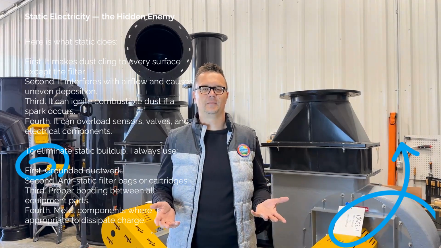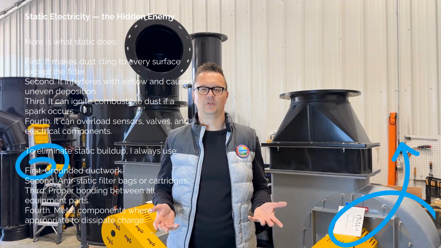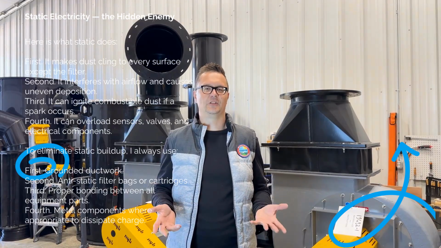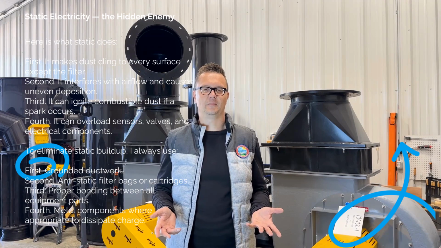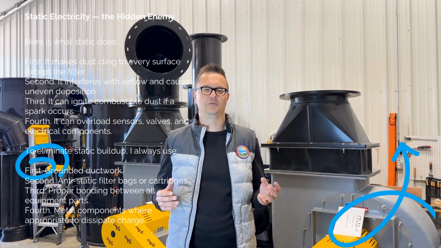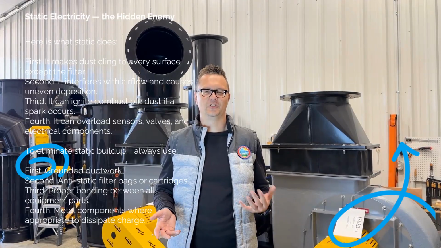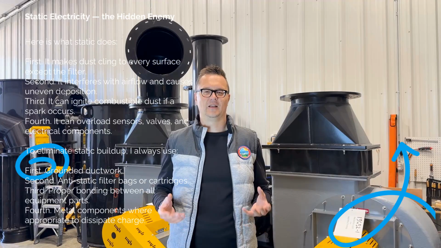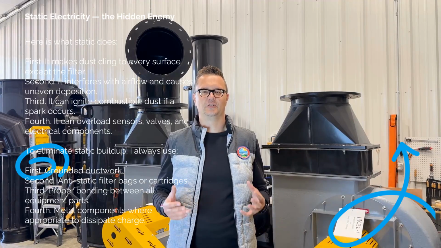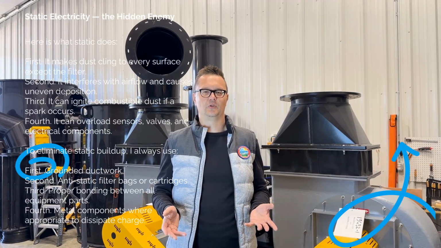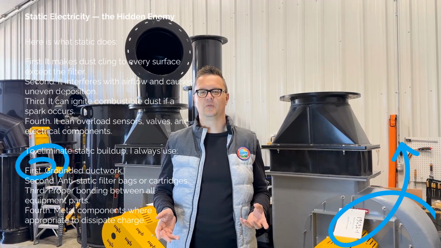Static electricity, the hidden enemy. Plastic dust is famous for static electricity. Here is what static does. First, it makes dust cling to every surface except the filter. Second, it interferes with airflow and causes uneven deposition. Third, it can ignite combustible dust if a spark occurs. Fourth, it can overload sensors, valves, and electrical components.